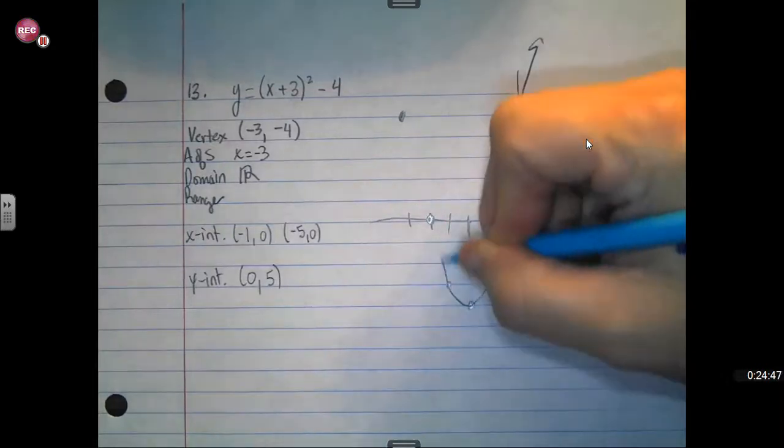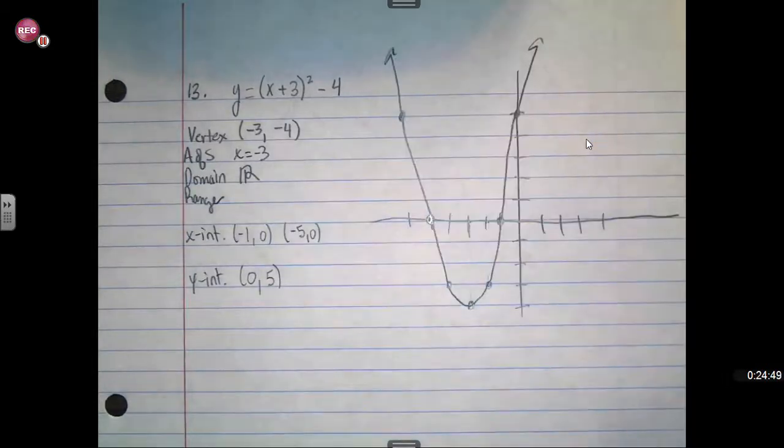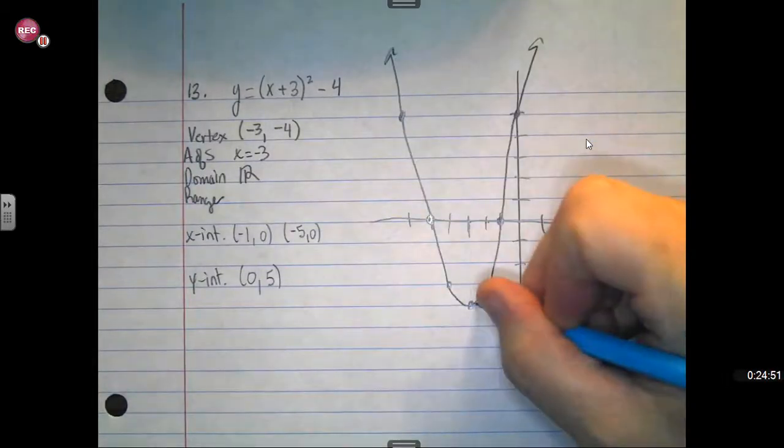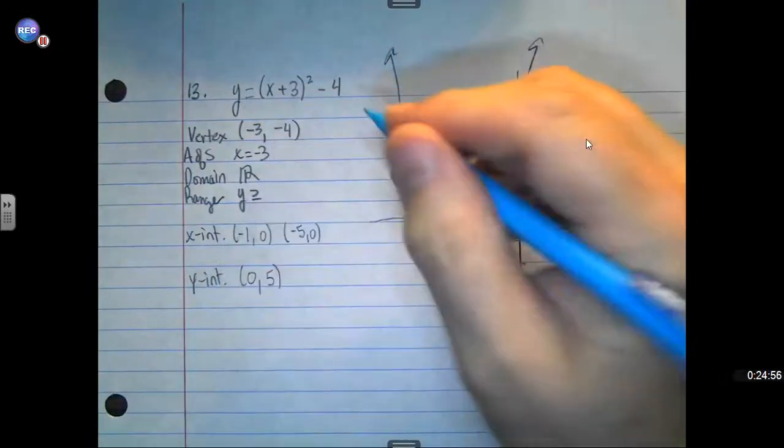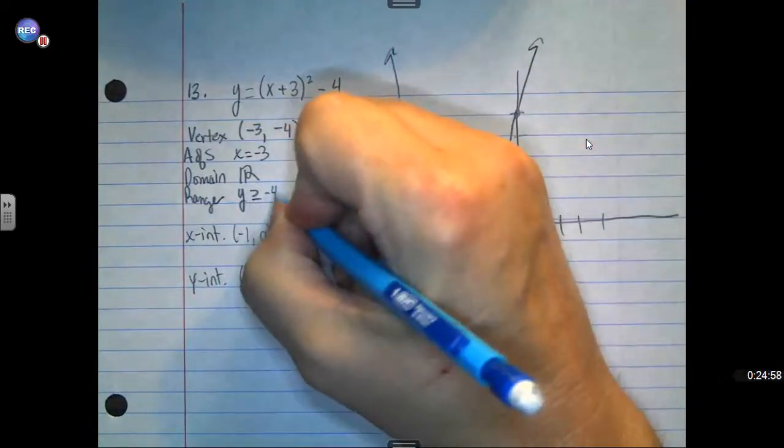Then, right, there's our parabola. Obviously, the range is from here up. So y is greater than or equal to -4.